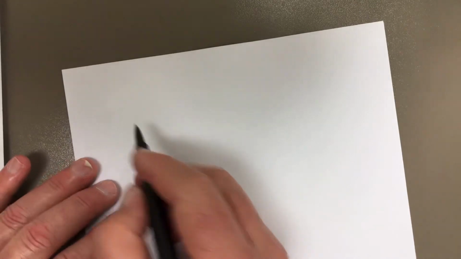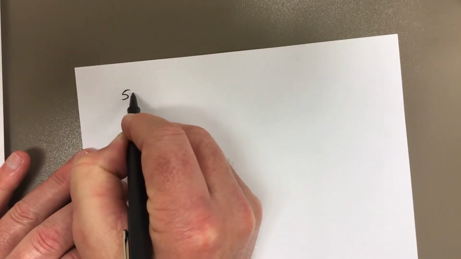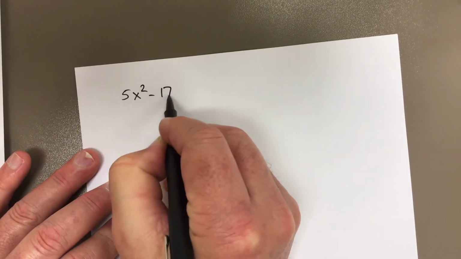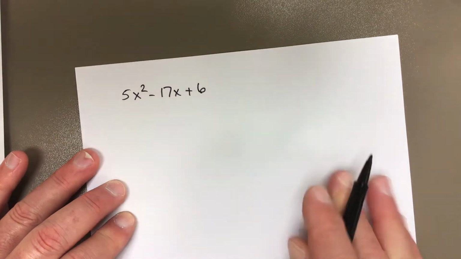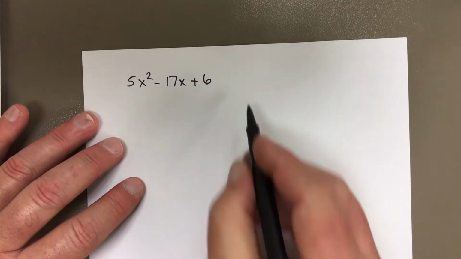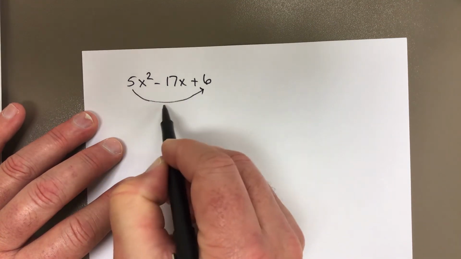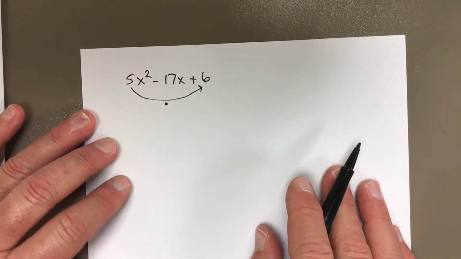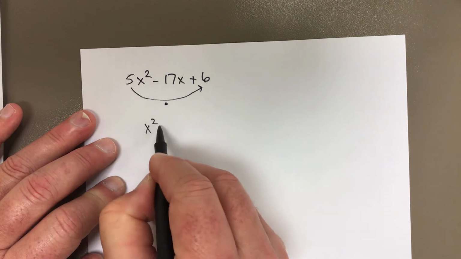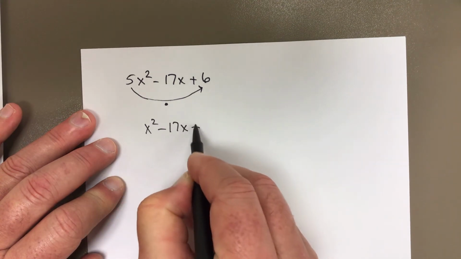All right, let's take a look at a couple more here. So if I have 5x squared minus 17x plus 6, right? So first step is to slip a over to c. So we're going to take and multiply those two numbers. So we're going to have x squared minus 17x plus 30.